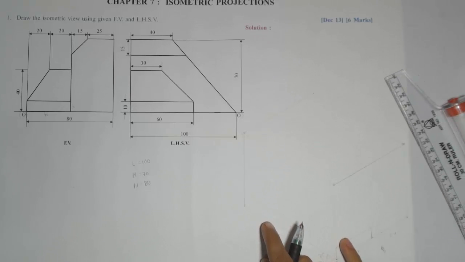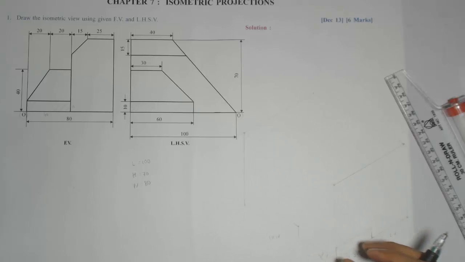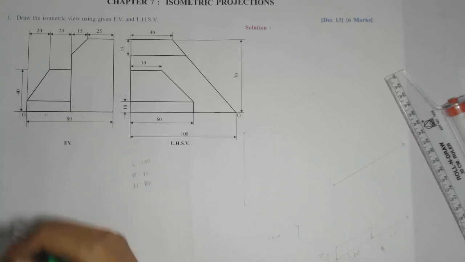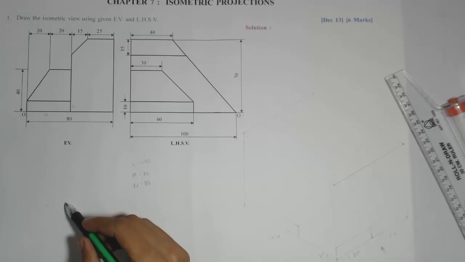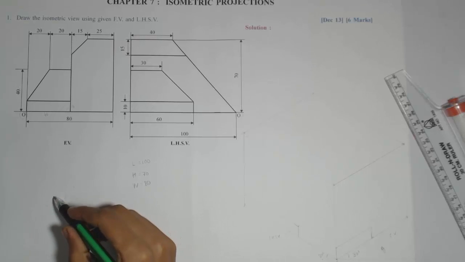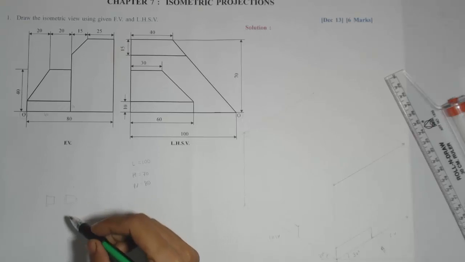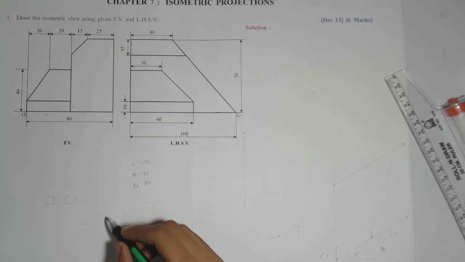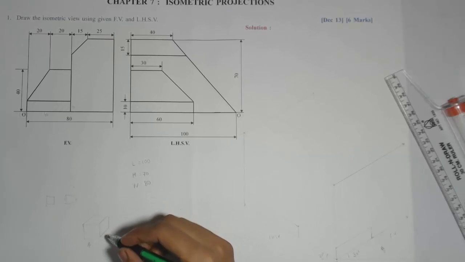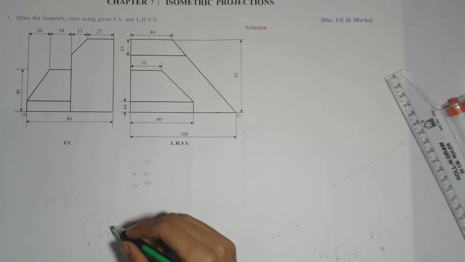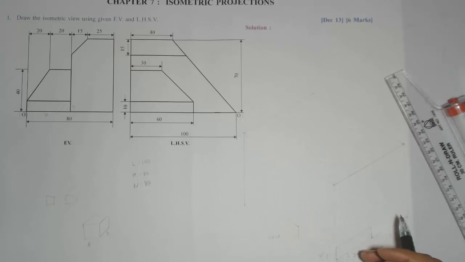Now, using these two views of rectangles, I'll get a three-dimensional object for this particular height. As we have studied in projections of solids, if the two views are rectangles, then obviously, with this front view and side view, the three-dimensional object should be a prism like this. Then only you'll get the front view as a rectangle or a square. If it is a square prism, the top view will be square, but I'll get front view and side view as rectangles. So here again we are having rectangles, so we'll get a prism.